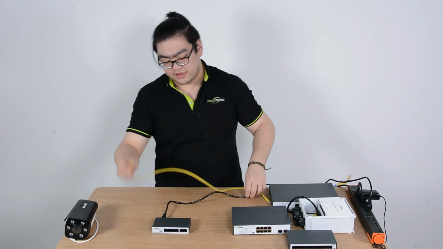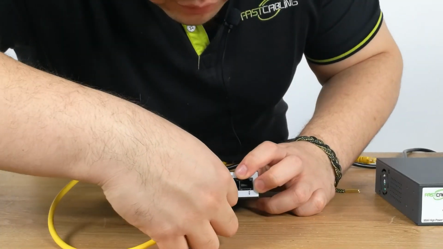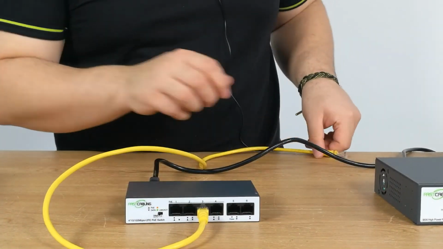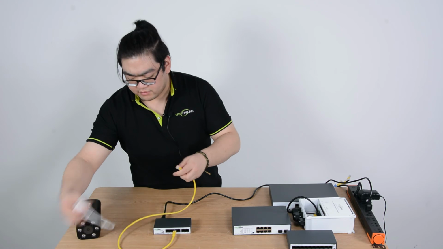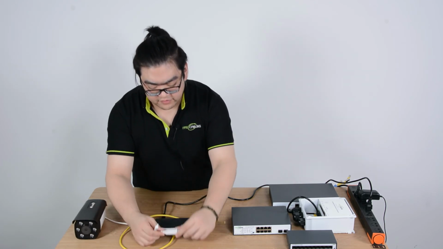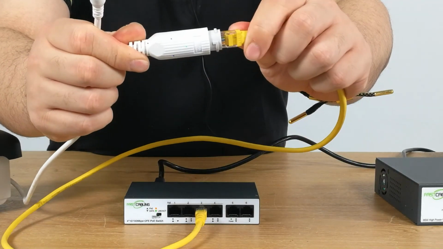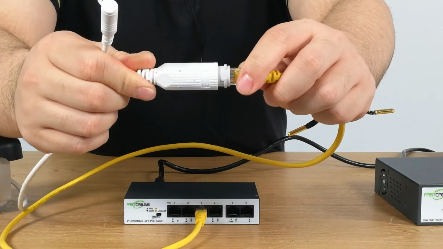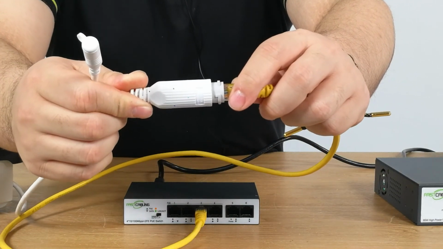Now I'm just going to use an Ethernet cable, connect it to one of these 4 ports, and then connect it to my camera. So you can see the indicator is on here, so it means this IP camera has received power and data now.